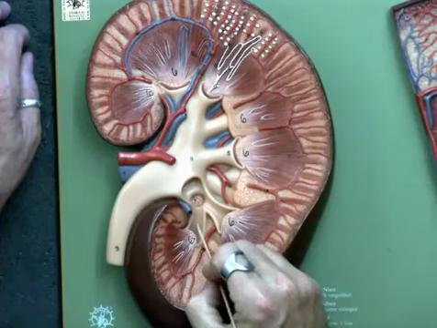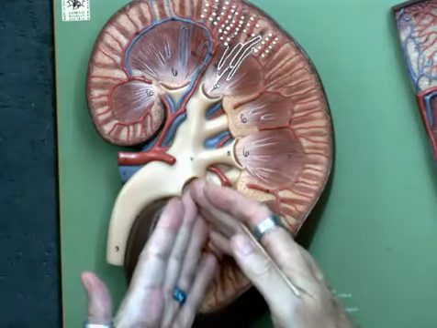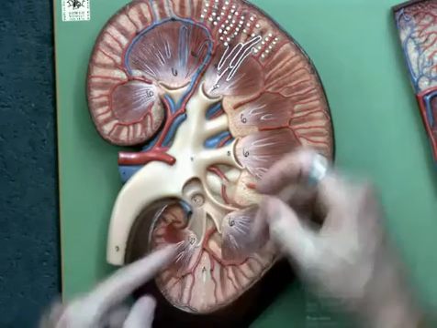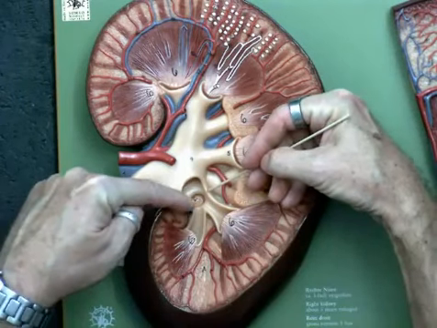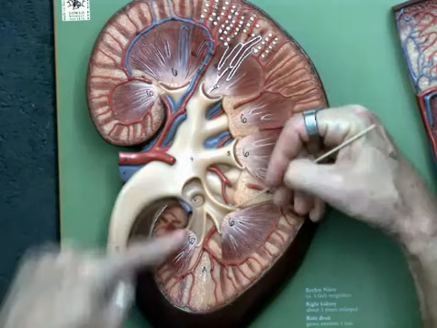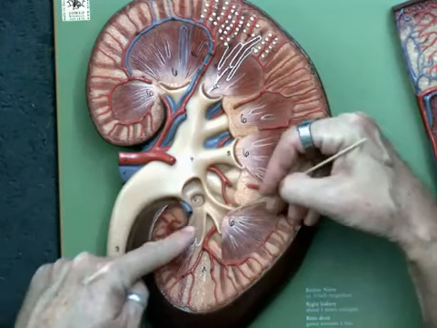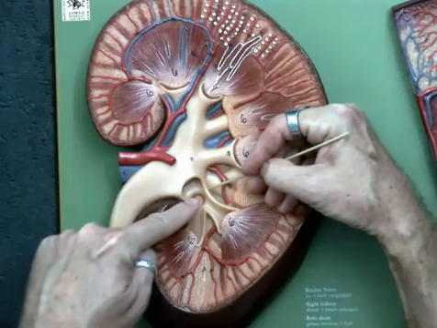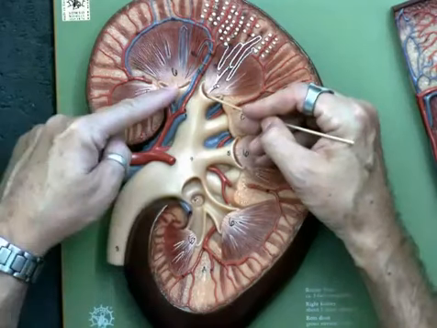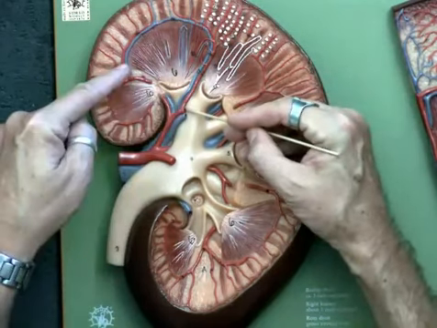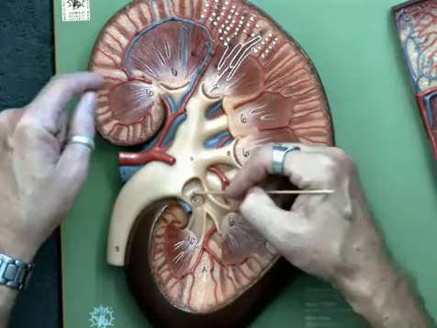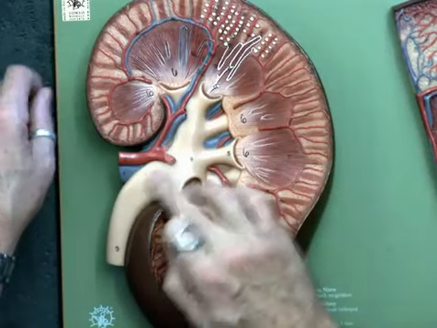Then notice that these minor calyces will come together and form another larger one that would be called a major calyx. So two or more minors come together and form a major calyx. So like this would be a minor, this would be a minor, and where they come together right in here, that would be a major. And then the major calyces all drain into the renal pelvis.